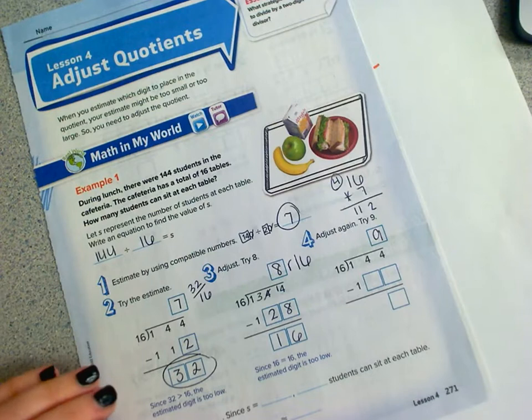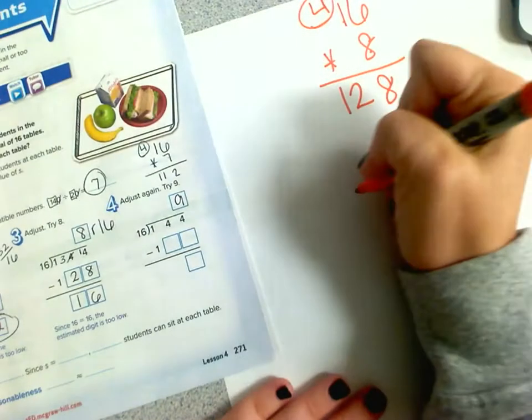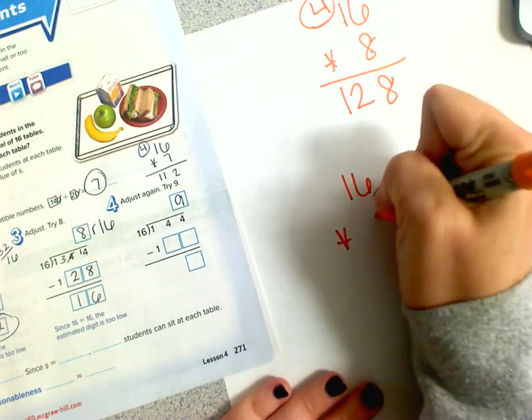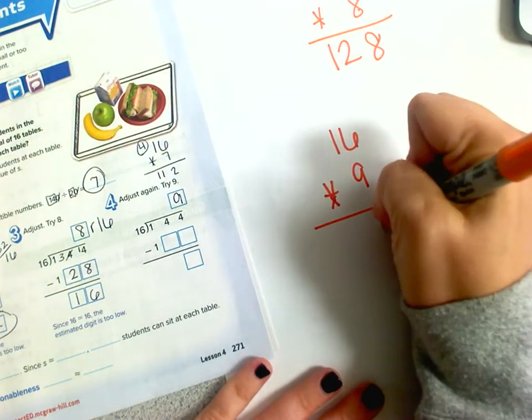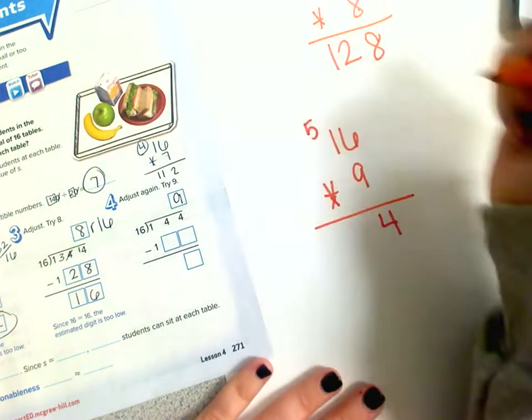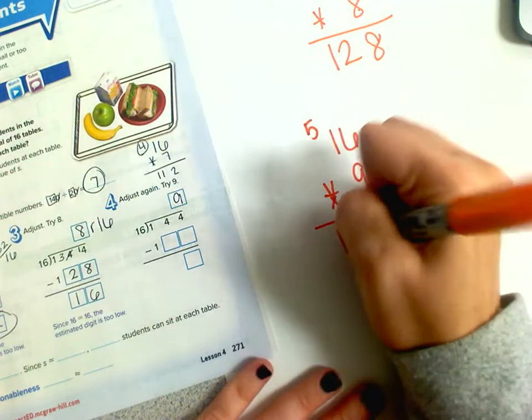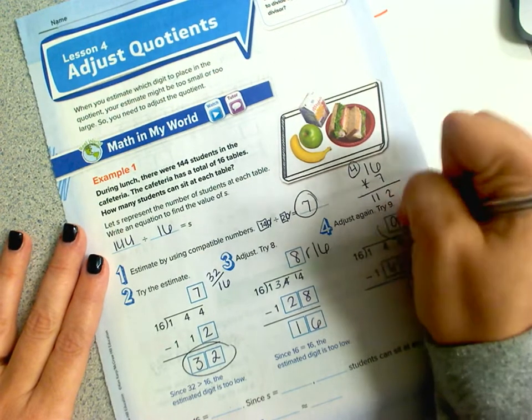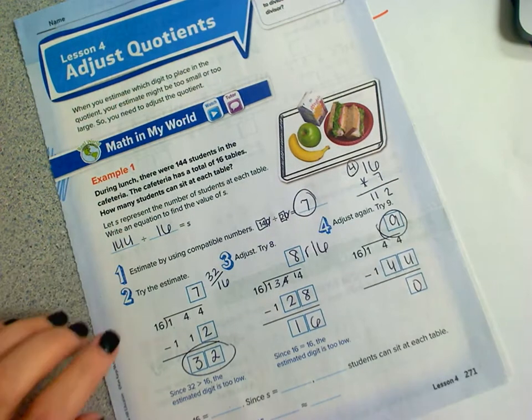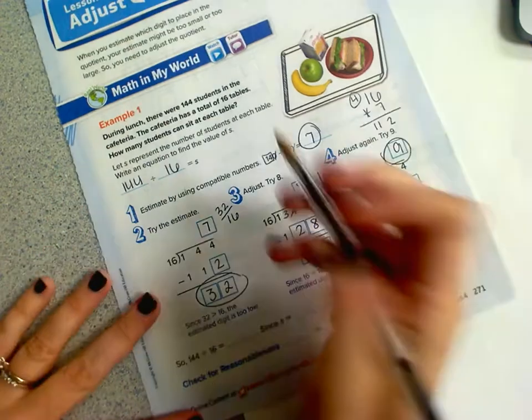Let's try 9. 16 times 9. 6 times 9 is 54. Put the 4 down, carry the 5. 1 times 9 is 9, plus 5 is 14. Oh, look at that. That was exactly the perfect answer. So our quotient is 9.